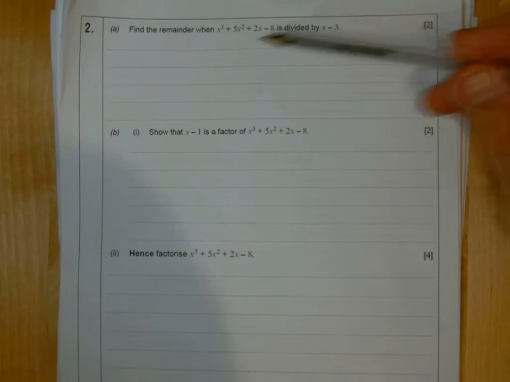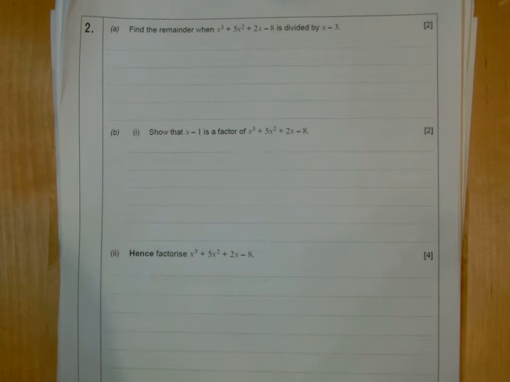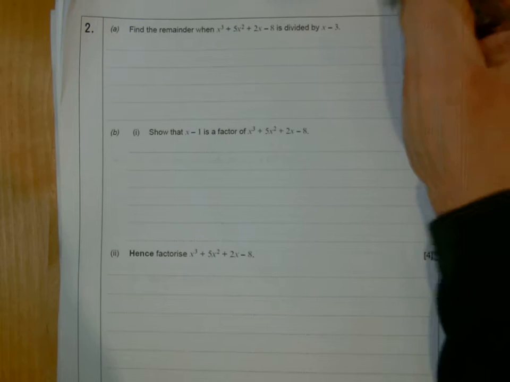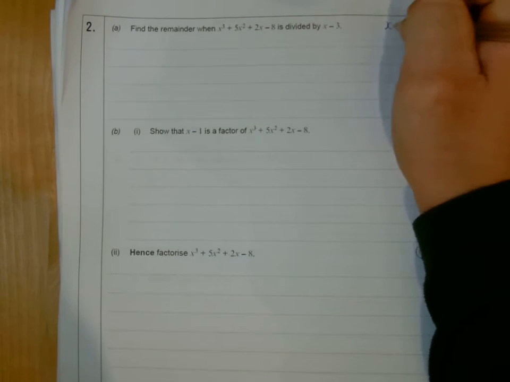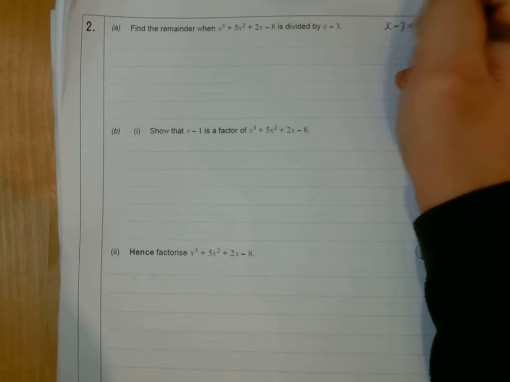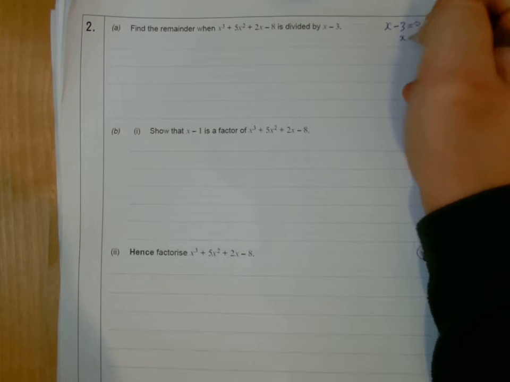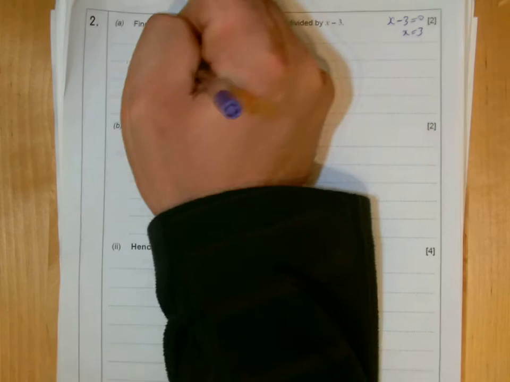Okay, find the remainder when this cubic is divided by x minus 3. So it's divided by this, right? Remember, if this was a solution, you'd put it equal to 0 so we can work out what x is. So x is 3. That's what we need to sub in here to see what the remainder is.